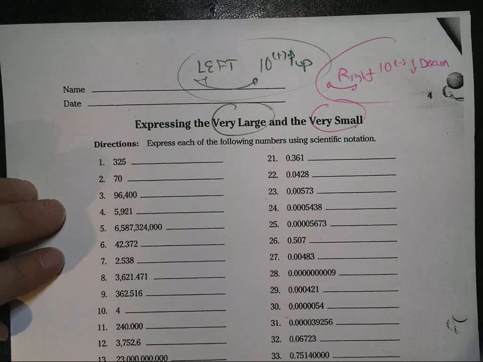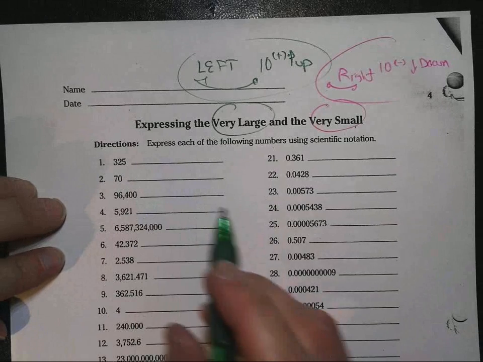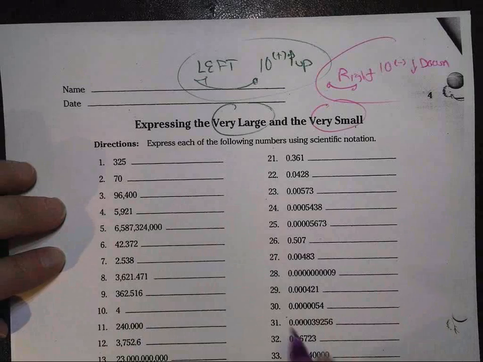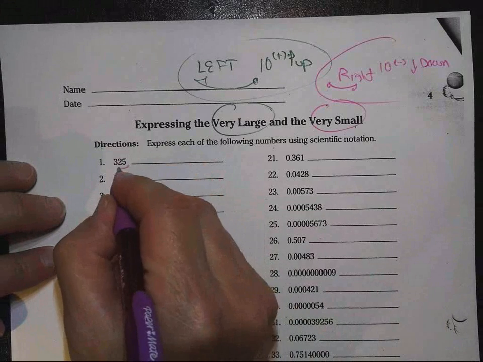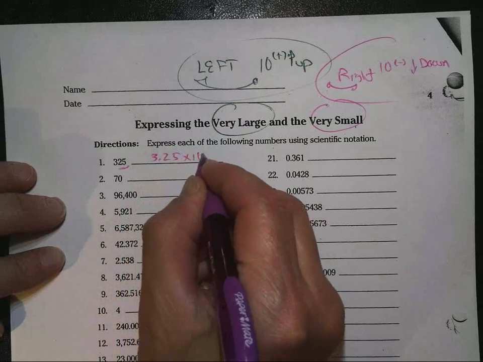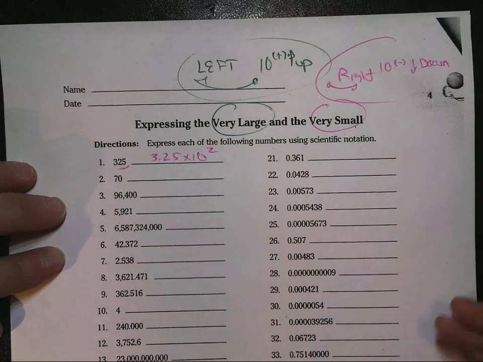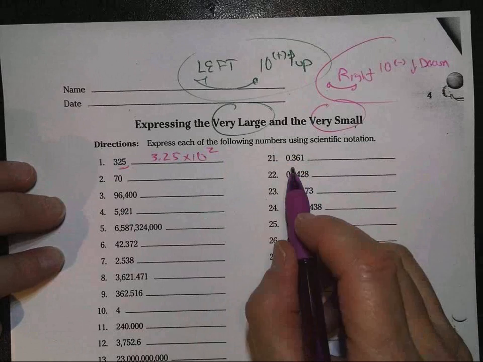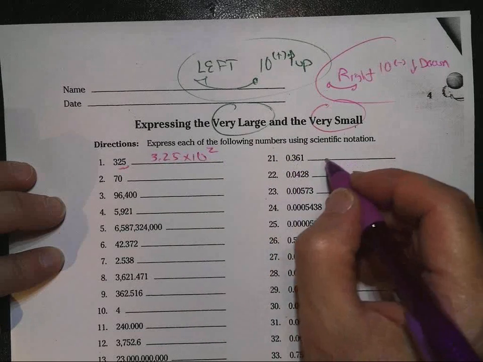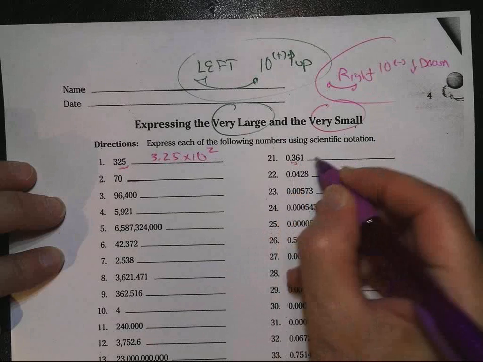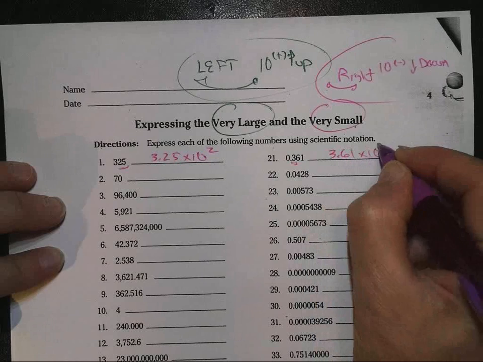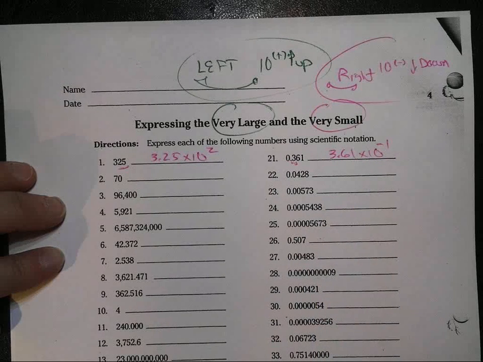Let's try a few examples. First one, we have 3.25. Move the decimal place 2 places to the left. That means it's going to be 3.25 times 10 to the positive 2, or 10 to the second. Number 21, we've got 0.361. We're going to move it 1 place to the right, so it's going to be 3.61 times 10 to the minus 1. Let's try a couple more.